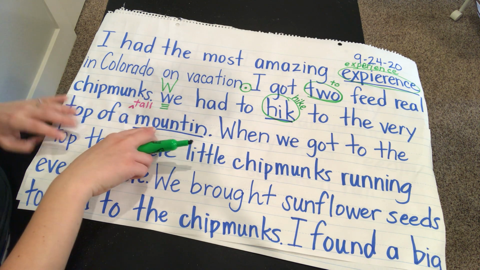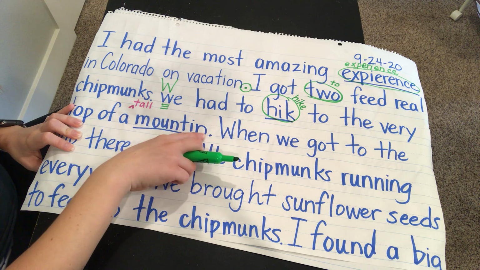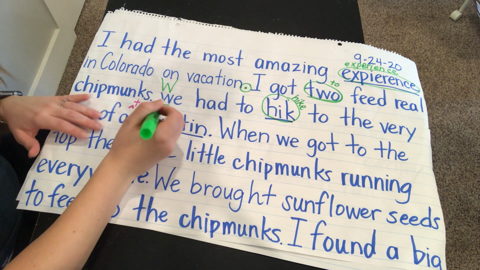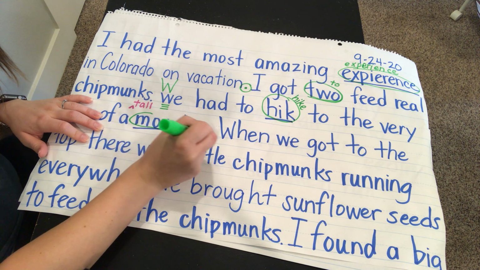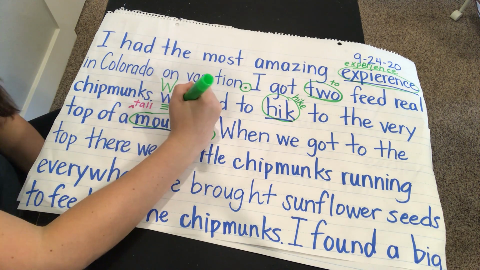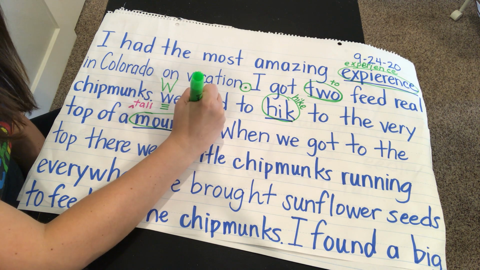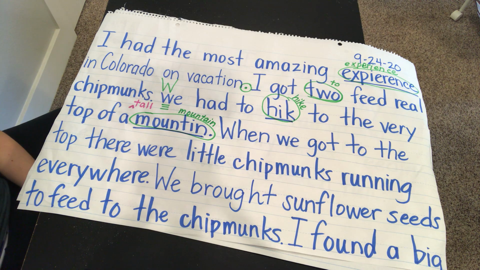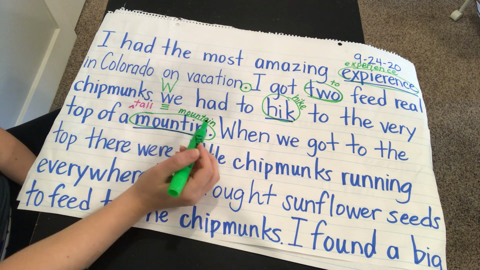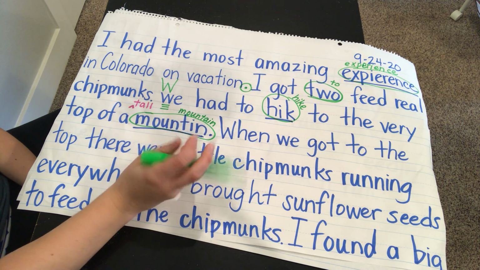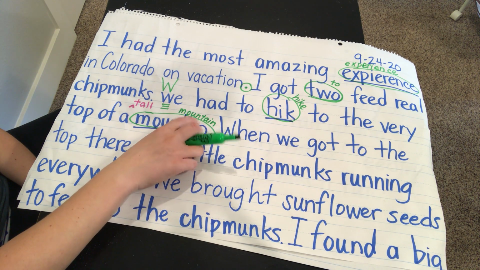Okay, mountain is not spelled correctly, or I'm not sure if it's spelled correctly because I underlined it. I'm going to ask an adult or look in my writing notebook. And mountain is almost spelled correctly, but I need to add one letter. I need to add the A there. So notice how when I get to these underlined words, I'm either looking them up or asking for help on how to spell them, and I'm writing them correctly above it.